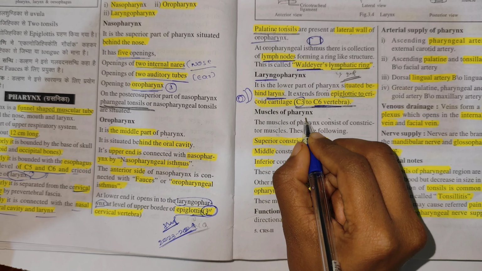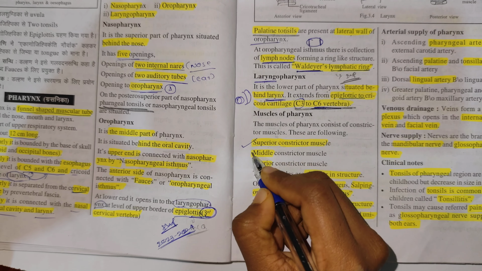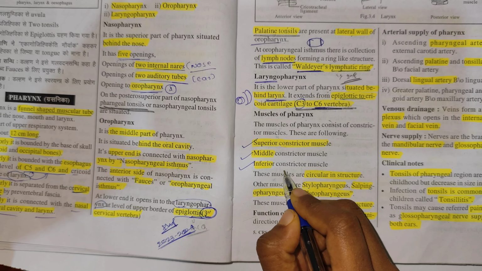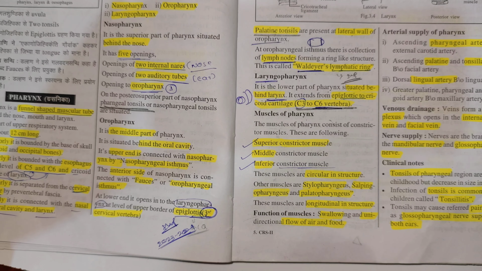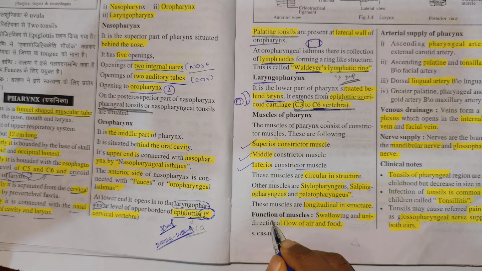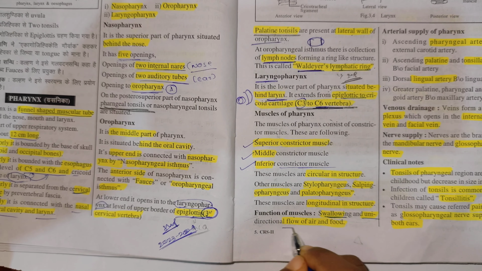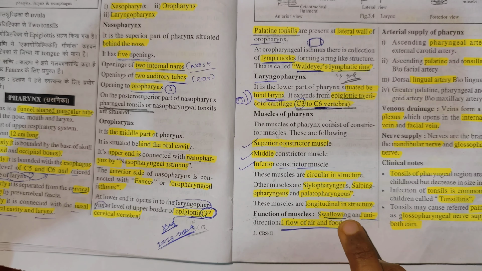Next, muscles of the pharynx, important. How many muscles are there? First one, superior constrictor muscle. Second one, middle constrictor muscle. Third one, inferior constrictor muscle. Just remember superior, middle, and inferior. Next, the functions of these muscles are swallowing and unidirectional flow of air and food. This is due to the pharyngeal muscles.